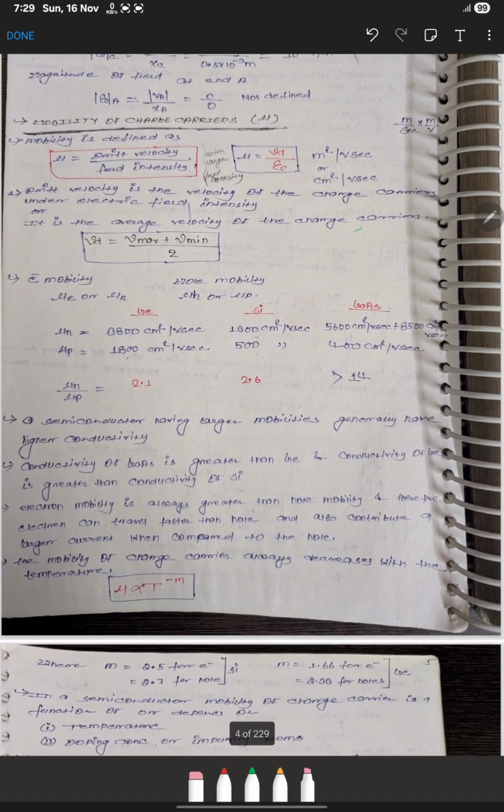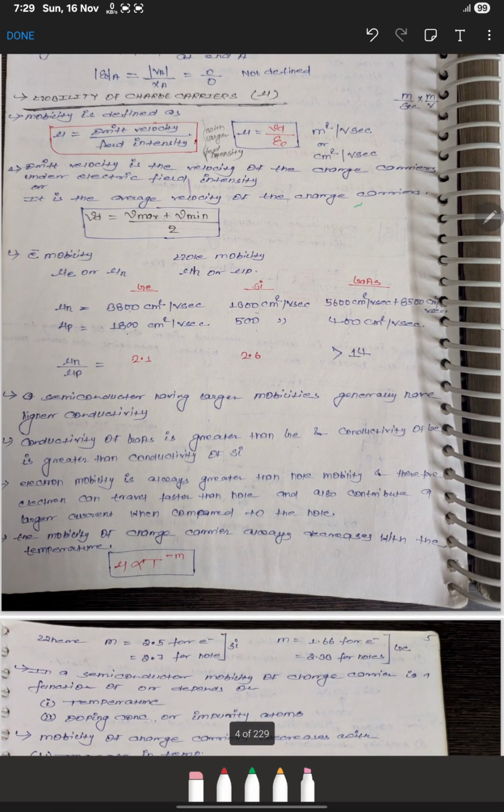Now mobility of charge carriers. Mobility is defined as mu equal to drift velocity upon field intensity. So mu is equal to Vd upon electric field, and its unit will be meter square per volt second or centimeter square per volt second. Drift velocity is the velocity of the charge carriers under electric field condition. It is the average velocity of the charge carriers, Vd equal to Vmax plus Vmin by 2.